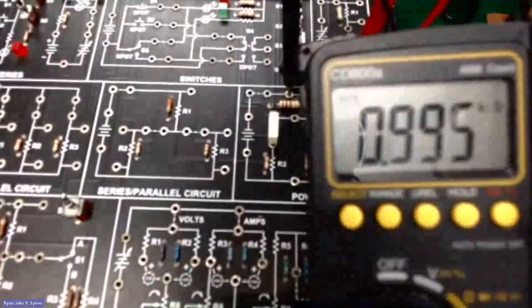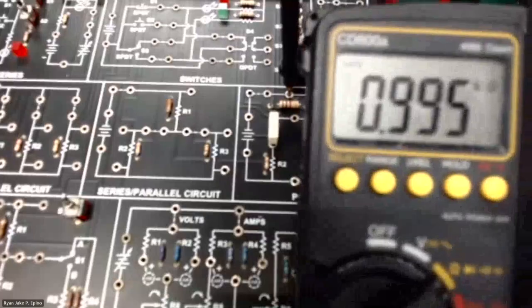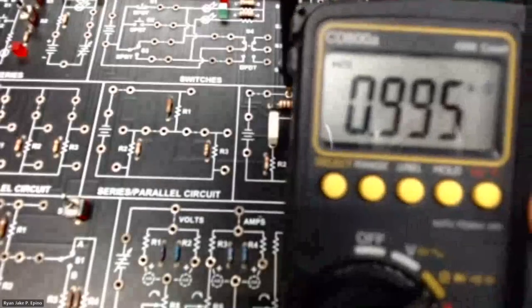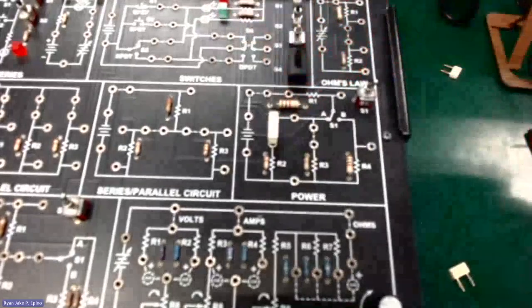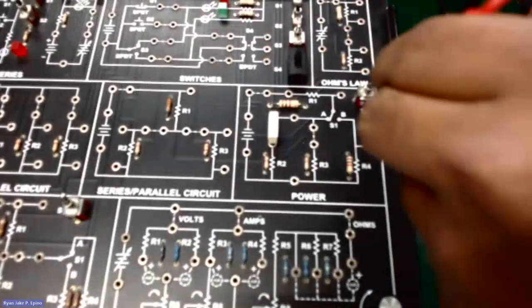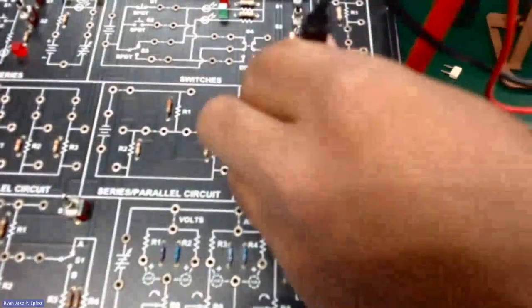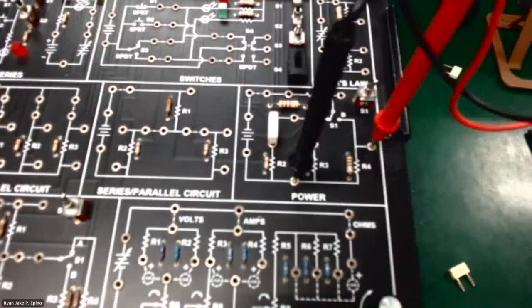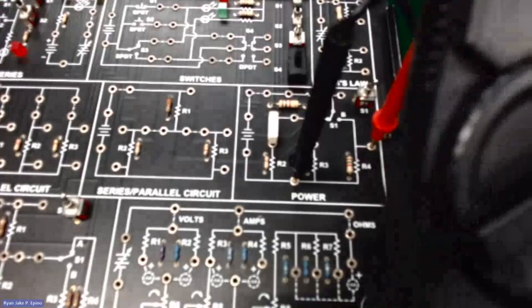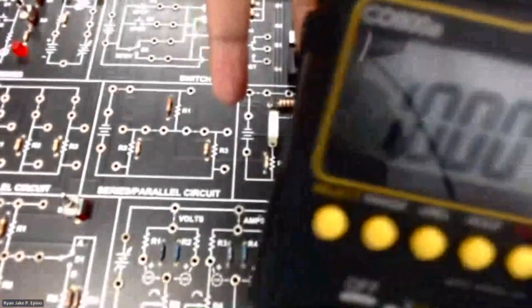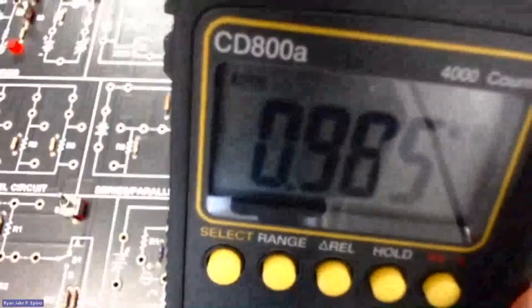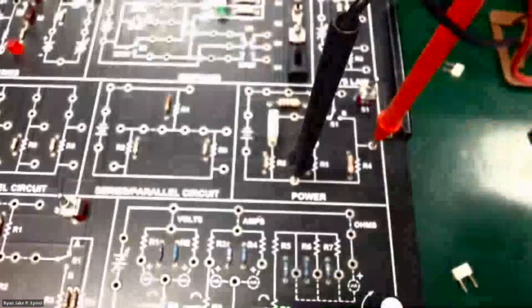This is the value of your R1, close to 1 kilo ohms. Then the value of your R4 is also close to 1 kilo ohms.